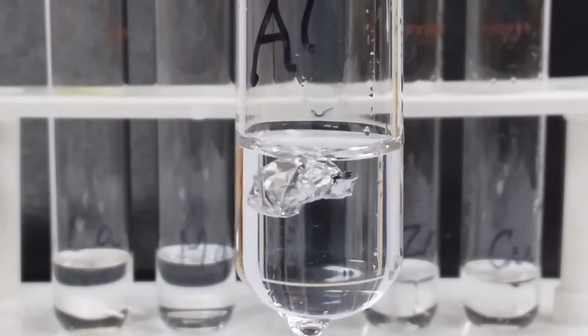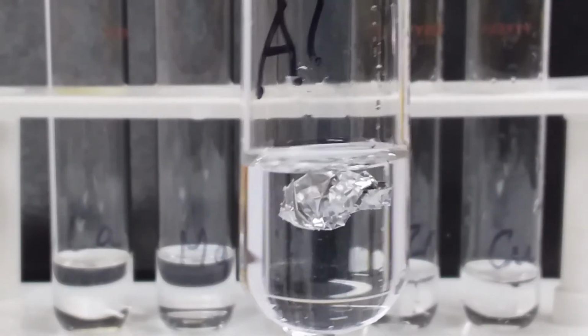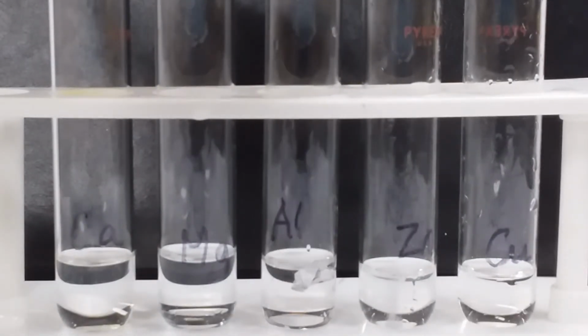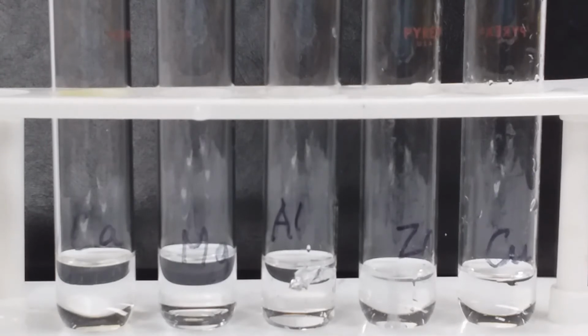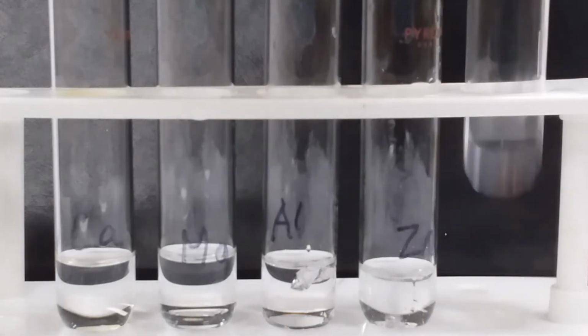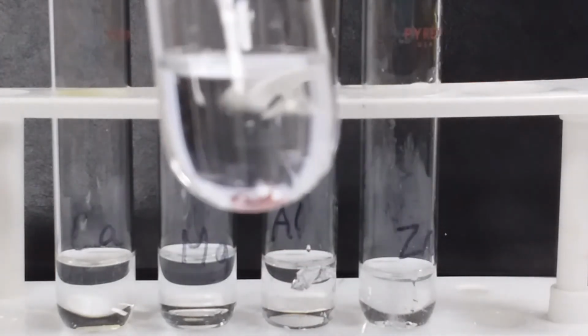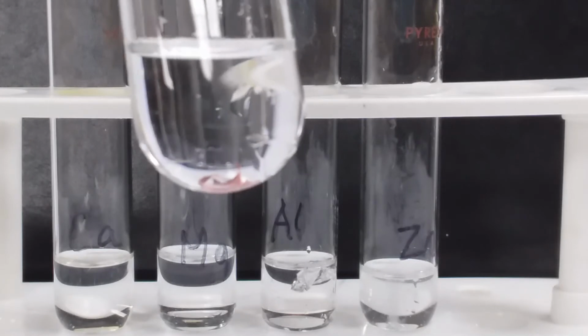Aluminum still has no observable change. Copper, still no observable change.